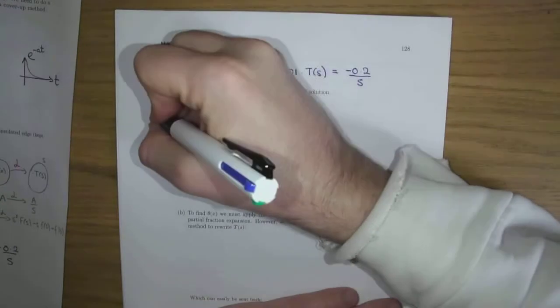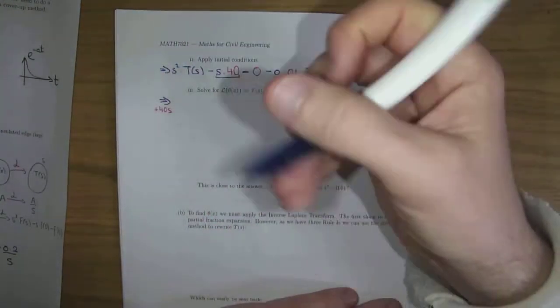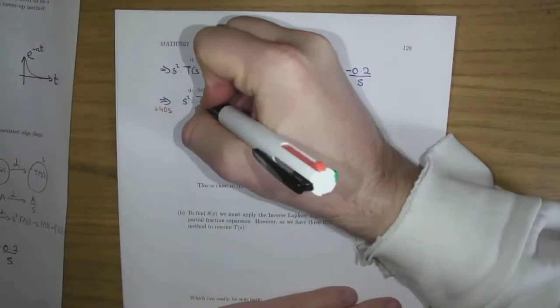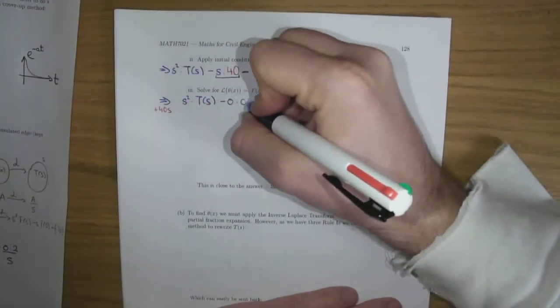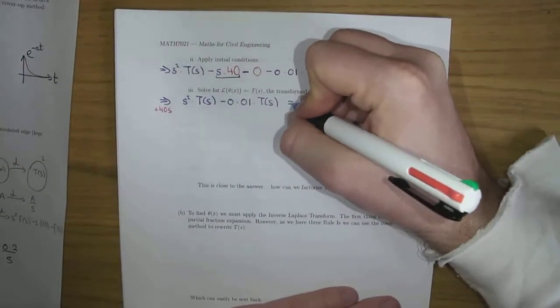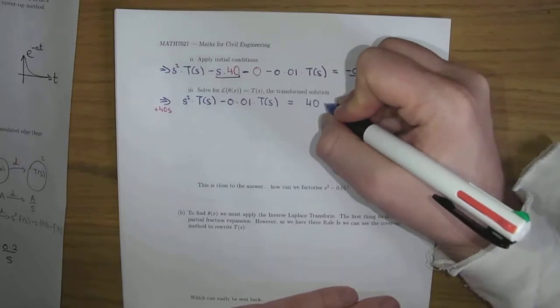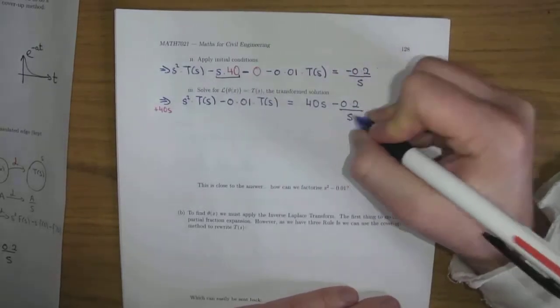S by 40 is 40s, so plus 40s to both sides. And then what do we have? S squared times T of s minus 0.01 big T of s equal to 40s minus 0.2 divided by s.